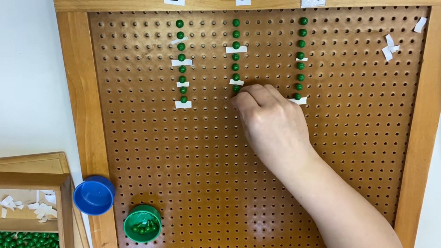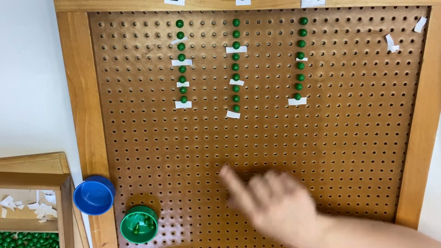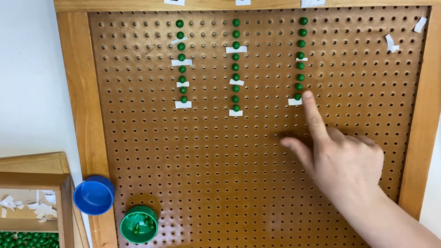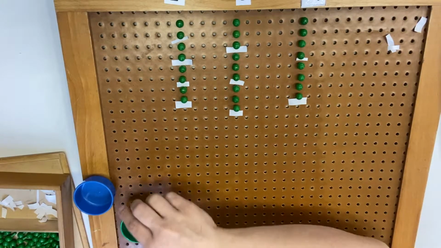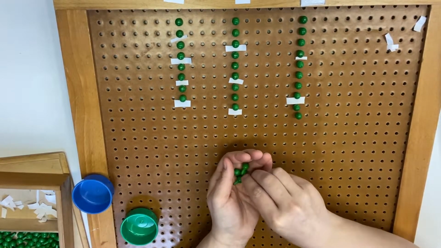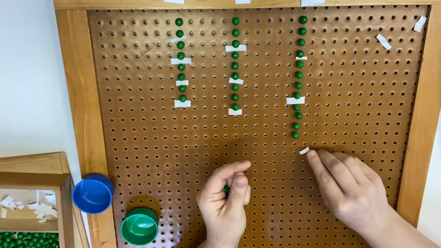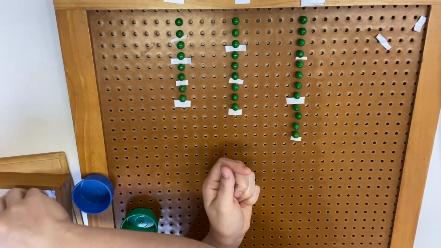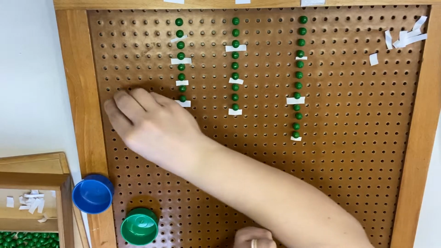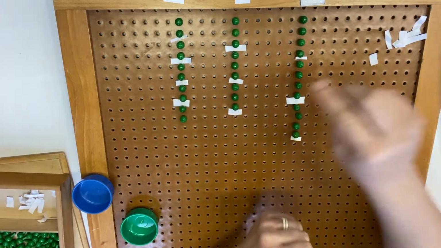1, 2, 3. Which one's shortest now? Let's see. Oh, look at that. 2 and 4. They're the same again. I'm going to go ahead and add a 4. 2, 3, 4. Get more strippies out of my box. There we go. Now 2's, whoa, I'm throwing things. Jeez Louise. Now 2 is our shortest.